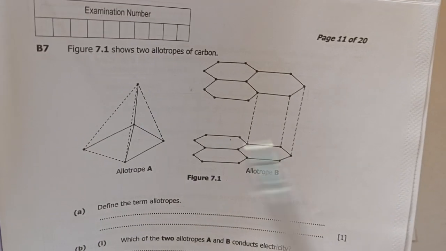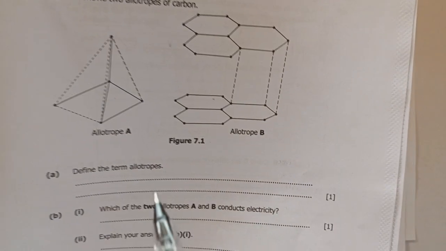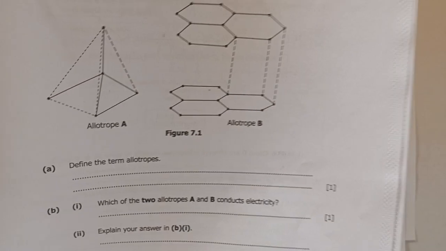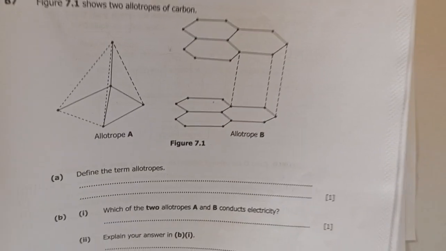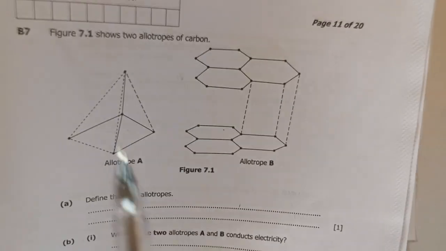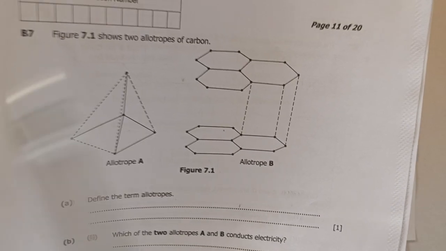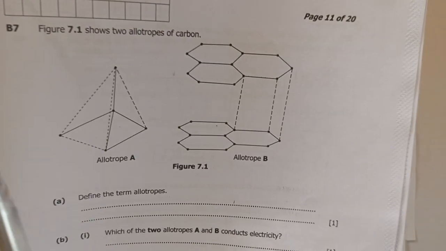So the reason why you are writing using a pencil, there are questions that can freak you to an extent of forgetting what these two are. Okay? So before you go to the question, analyze the diagram and come up with something which you can be able to identify from this diagram. Using a pencil, you write.